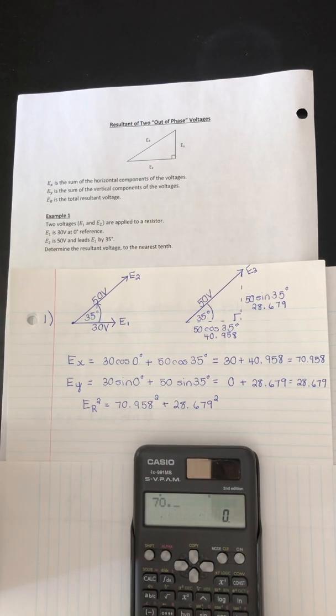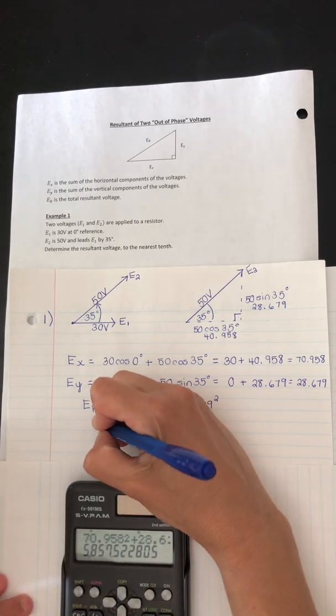Okay, so 70.958 squared plus 28.679 squared is equal to this, 5,857.523. And then don't forget, we need to square root that to get our final answer.